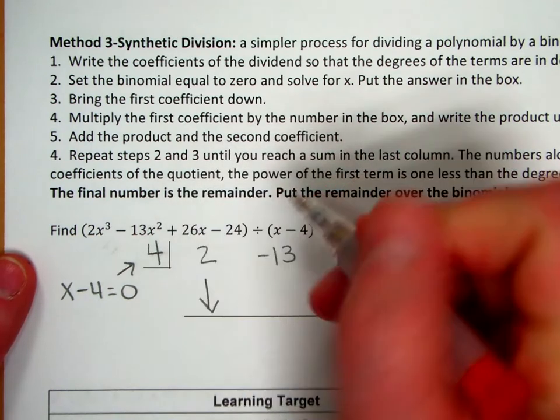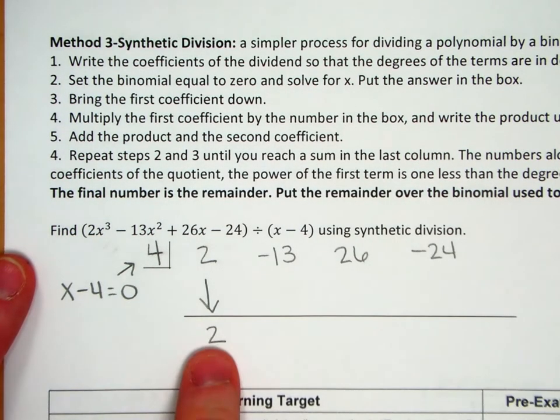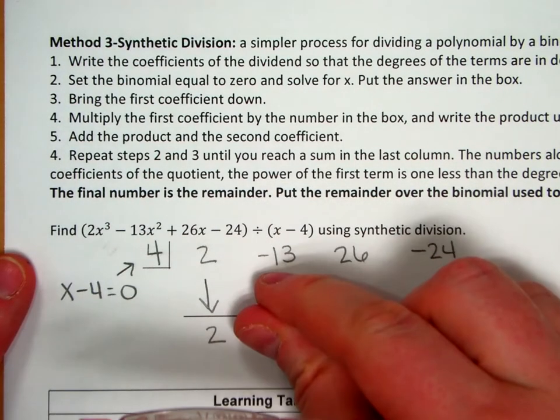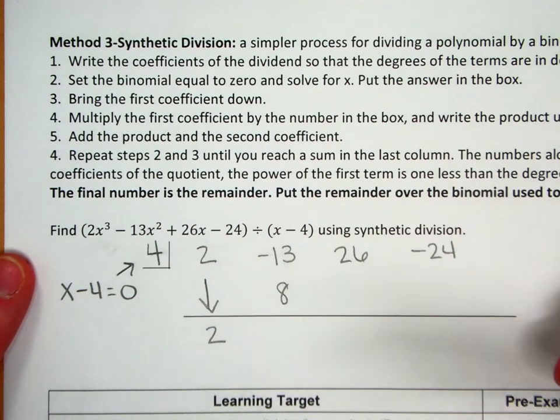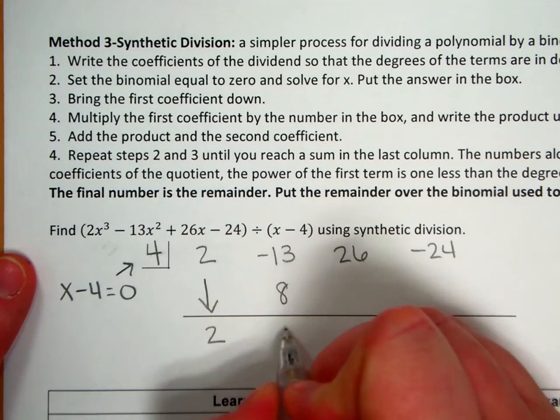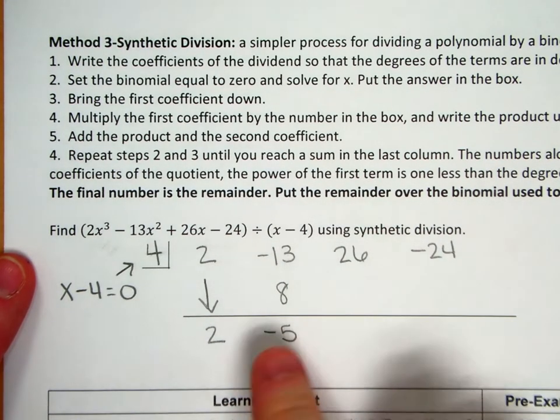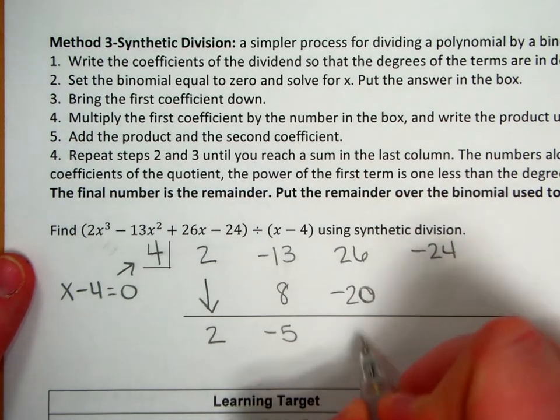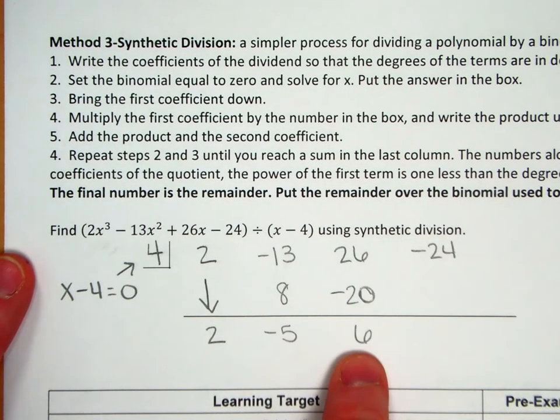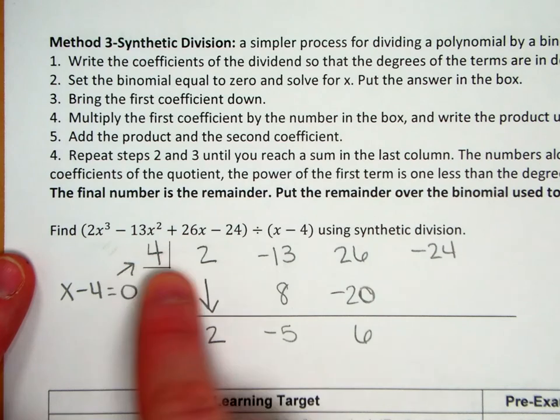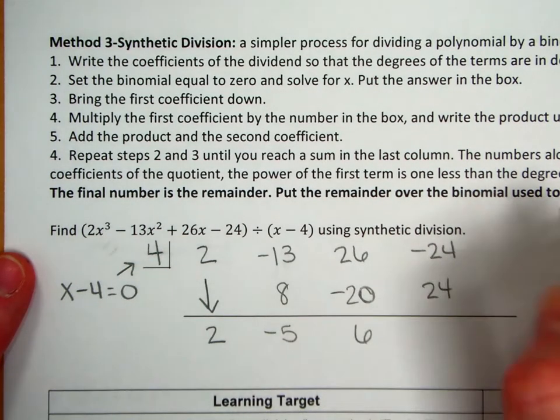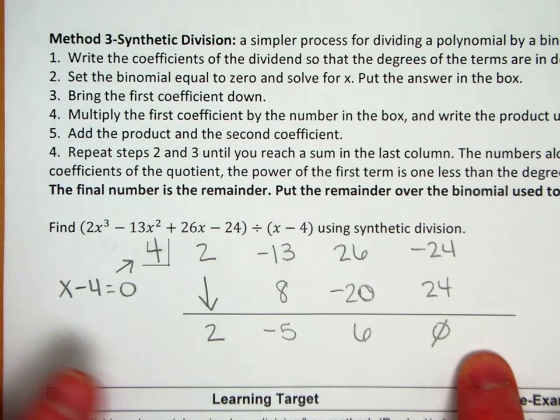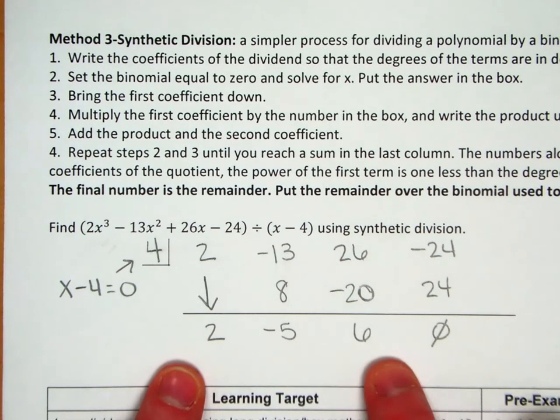You bring down the first one, 2. 2 times 4 is 8. Add these two together. You are always adding as you go down. So negative 13 plus 8 is negative 5. Negative 5 times 4 is negative 20. Add this, you get 6. 6 times 4 gives me 24, which gives me 0. Since this is 0, I have no remainder. My answer is going to be this part.